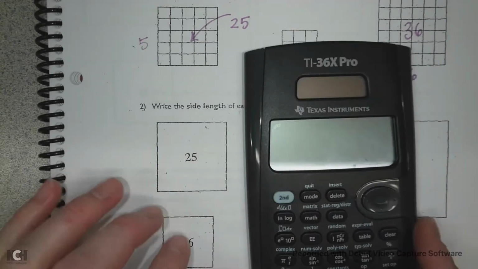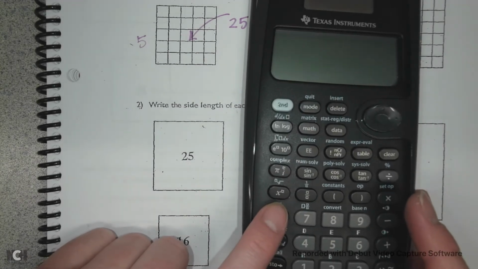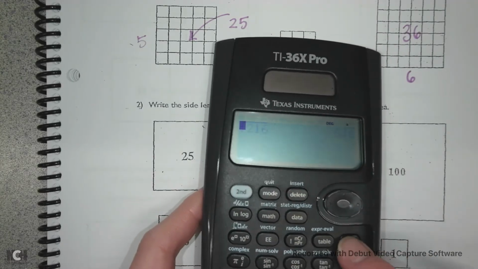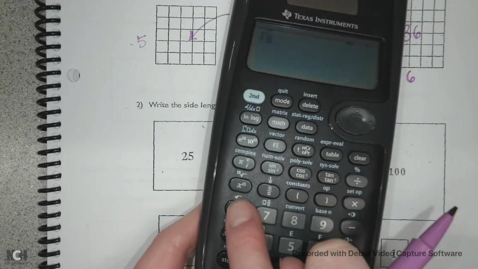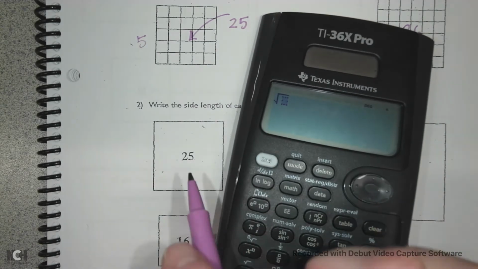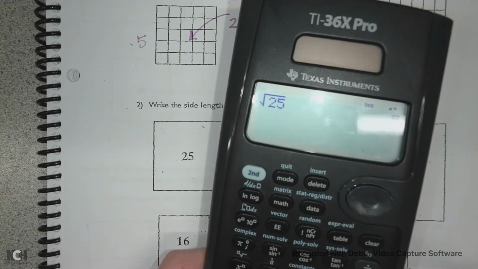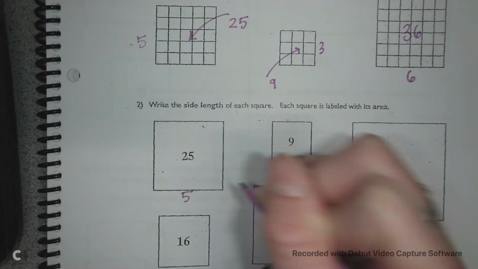So what you do is you take your cute little calculator, and you're going to press the square root button, which is over here by the squared. Oh, you can't see it. Up here. Oh, I have to turn it on. Sorry, my bad. Okay, so you're going to press second, and then right here it's got x squared. And then you're going to type in what our area is, which is 25, and then press enter, and there is our root, is 5. So our root, or our side length, is 5.